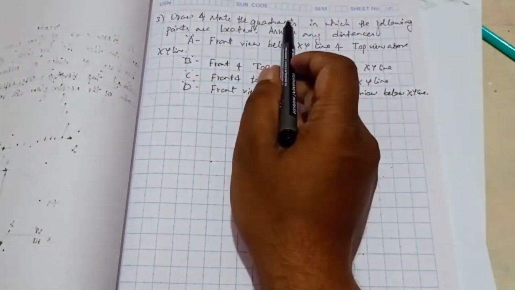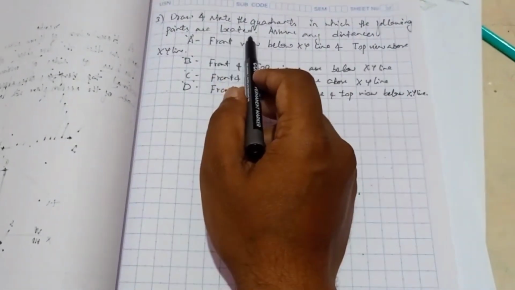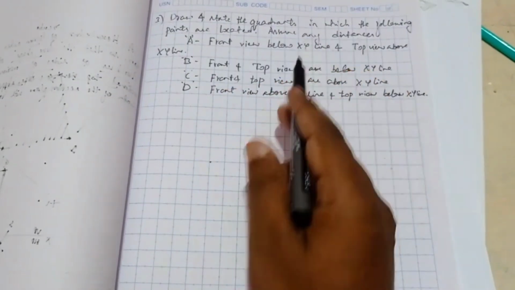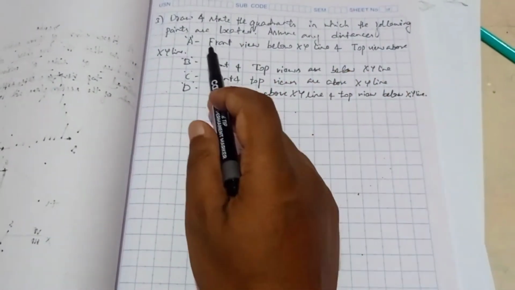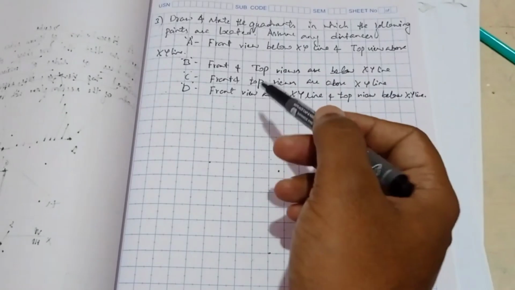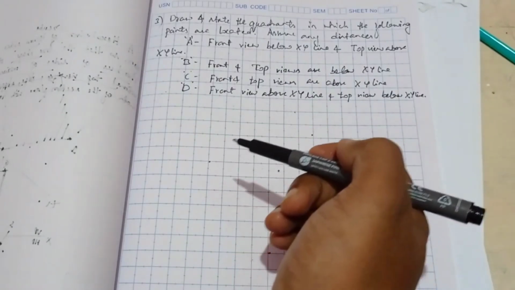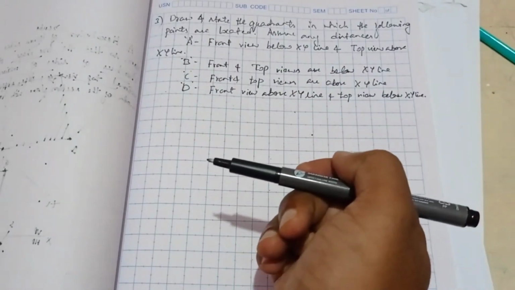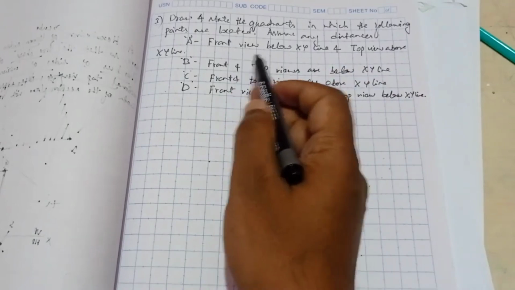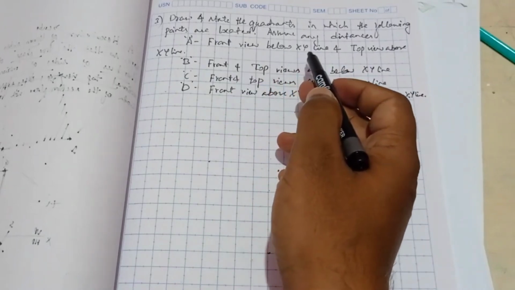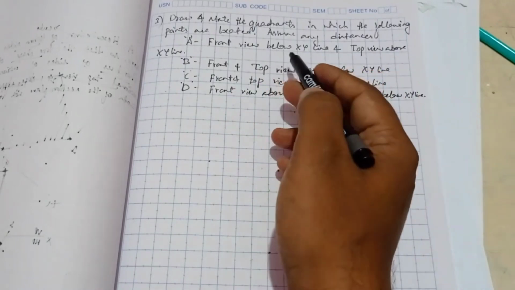Draw and state the quadrants in which the following points are located. Assume any distance. That means the distance you can take any of it. You have to identify which quadrant each of these points is located in, and then write it by assuming any distance. You can see front view below xy line and top view above xy line.